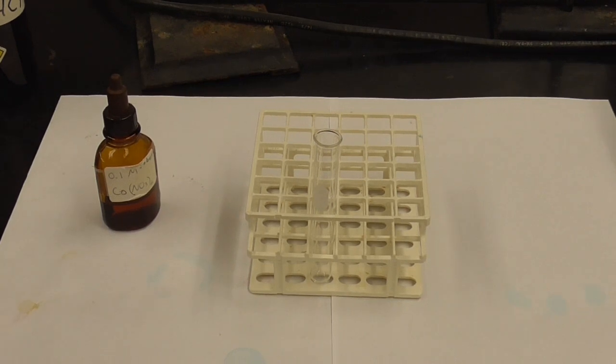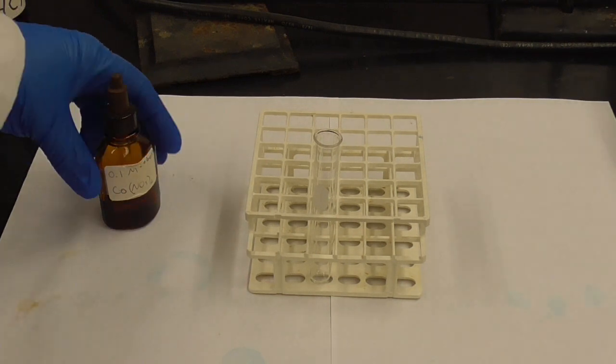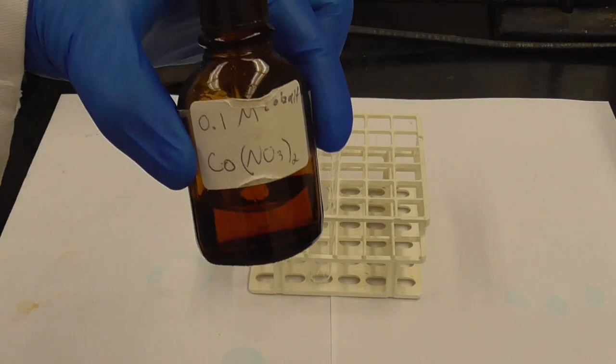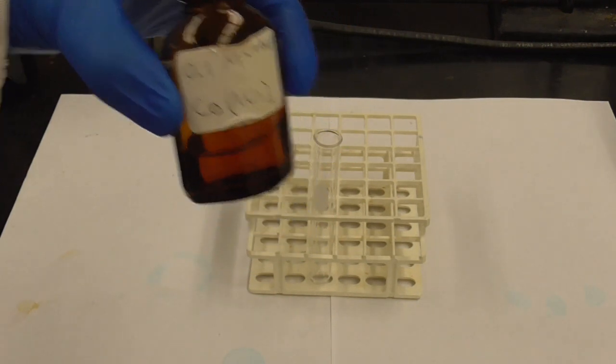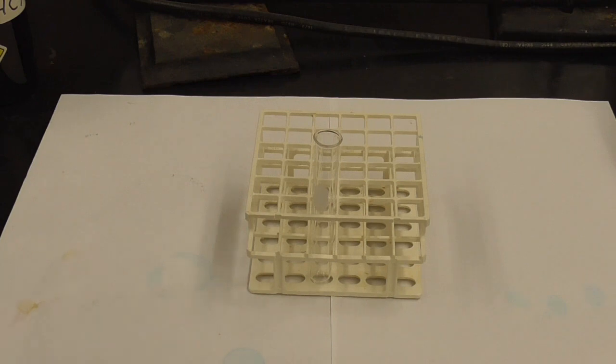Okay, the equilibria of hexa-aqua cobalt 2+, chloride ion, and tetrachlorocobaltate 2-. So again, we're going to have to make the equilibrium mixture. So I'm going to start by using some cobalt nitrate dissolved in water. So cobalt dissolved in water. I'm going to put about 5 drops into this test tube here.